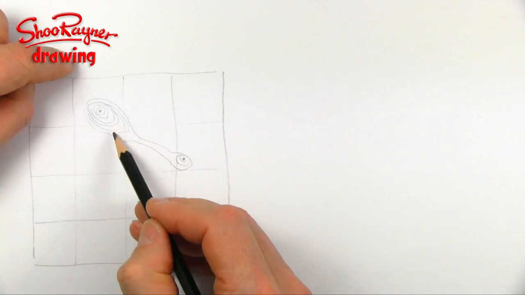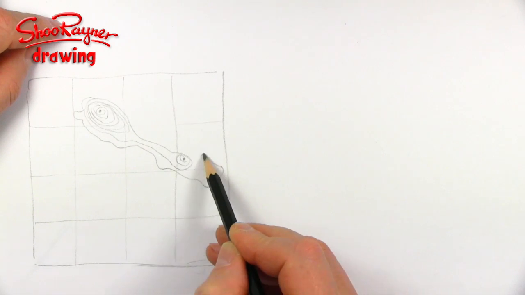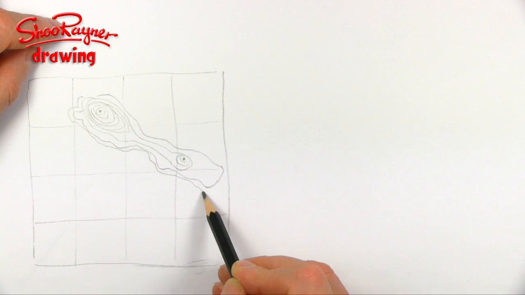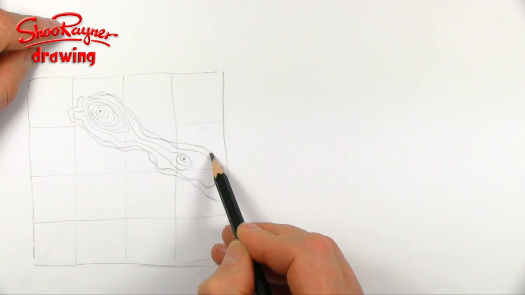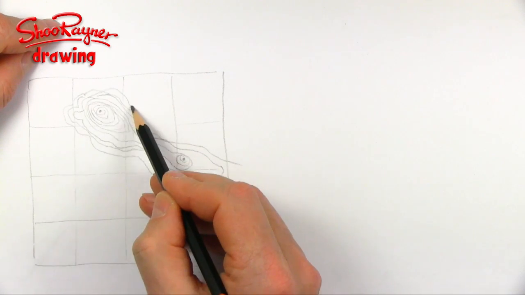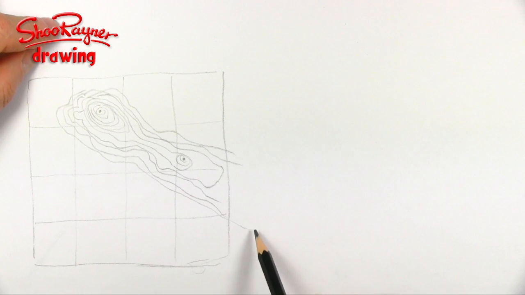But this is going to be higher because there's more lines, and then we'll do something like this so it kind of gets like this, and it's going to be a kind of mountain spur coming out into the landscape like that. And then we'll call that it.